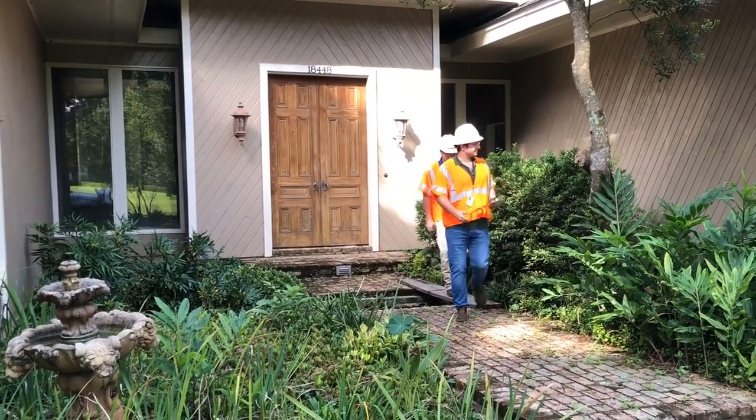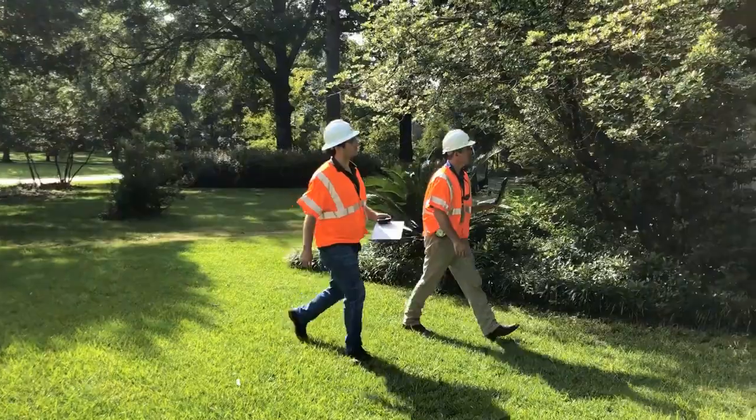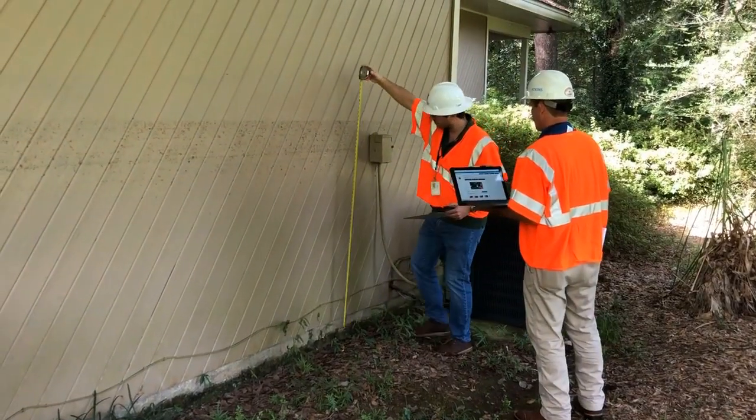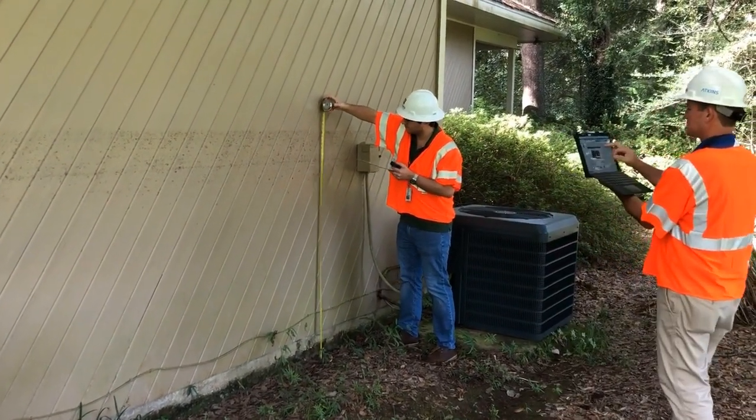If the homeowner is not home, do not enter the structure. Perform the assessment from the exterior, recording any visible damages observed.